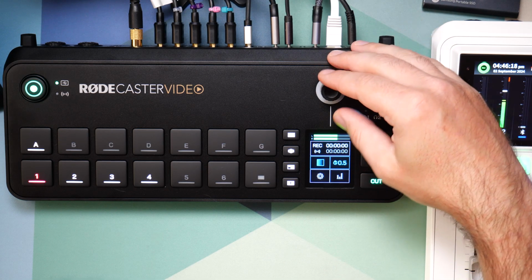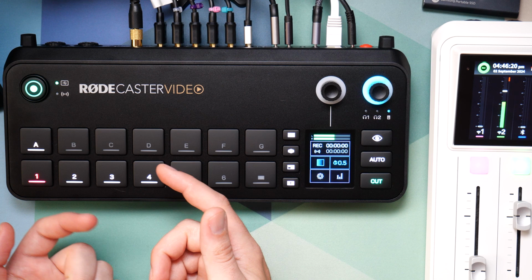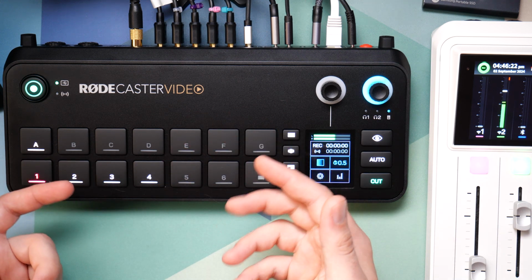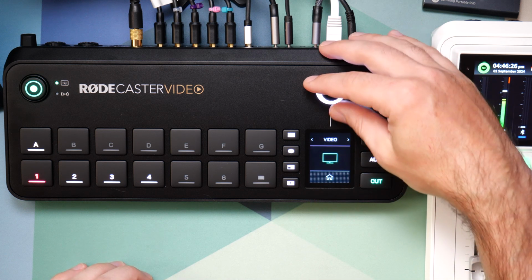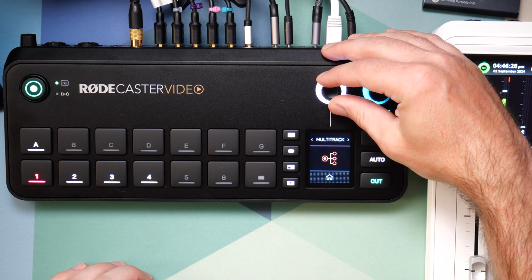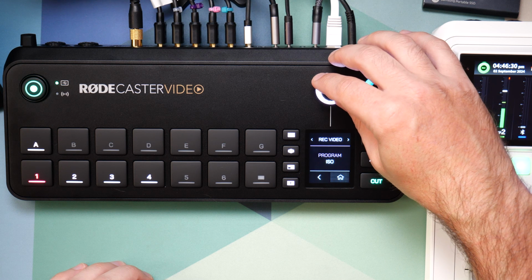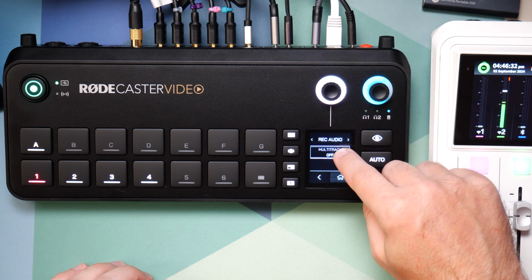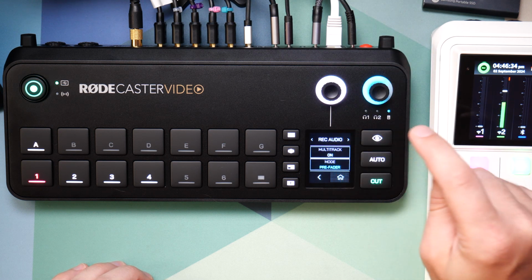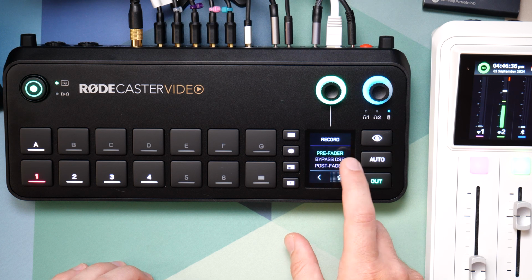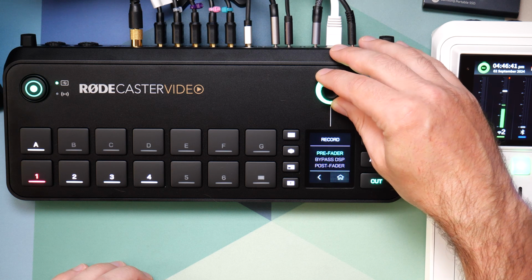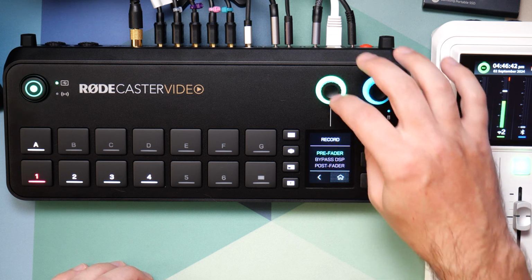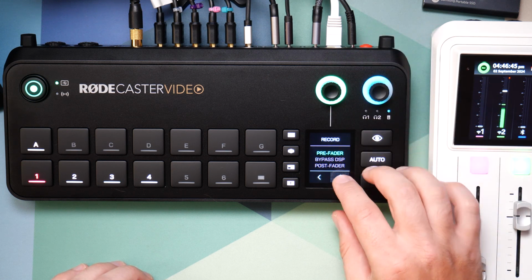If you wanted to also record multi-track audio in case you're bringing in more audio sources into here or doing more things with audio in the RØDECaster Video, you can go to the settings here, scroll over to multi-track, tap down to go into that menu, and then scroll over to record audio and then press on multi-track audio. And then you can choose pre-fader or post-fader or whether you want to bypass the effects. I'm going to choose pre-fader. That's basically going to be the safer option here.